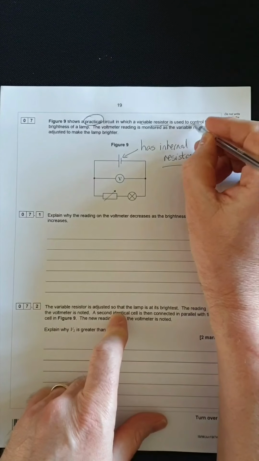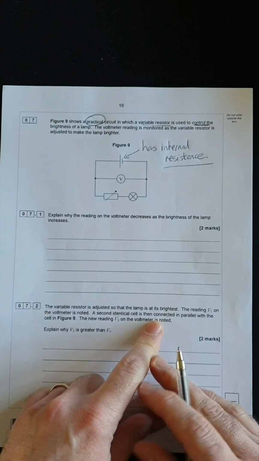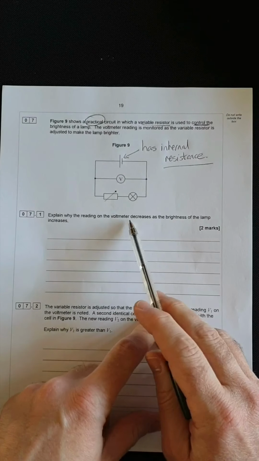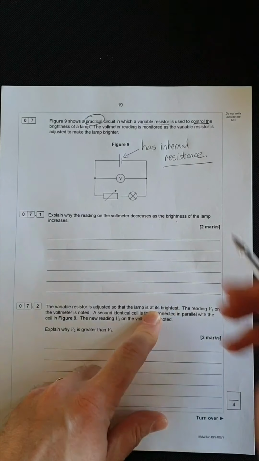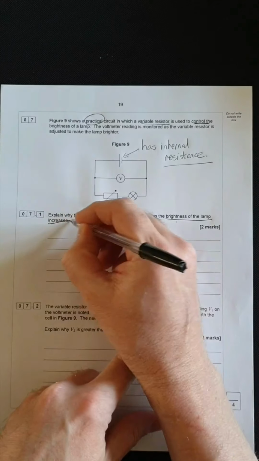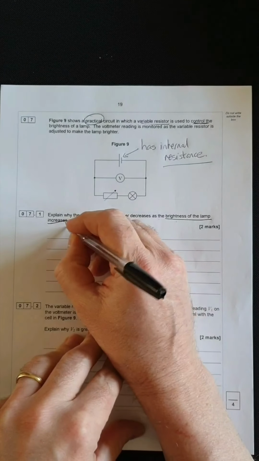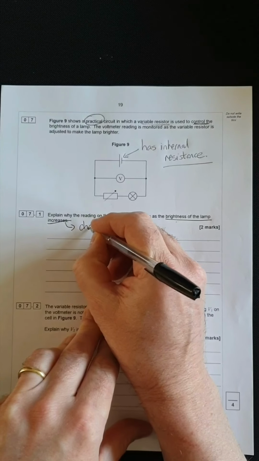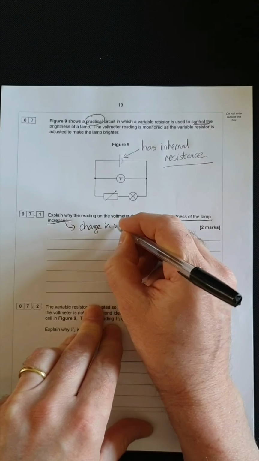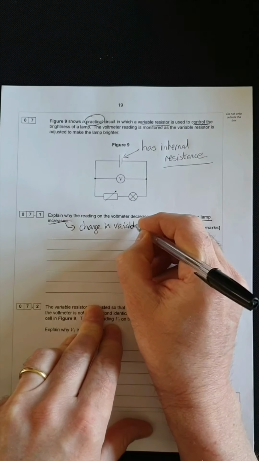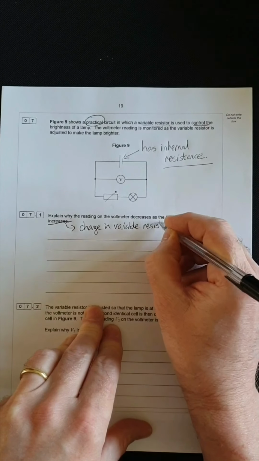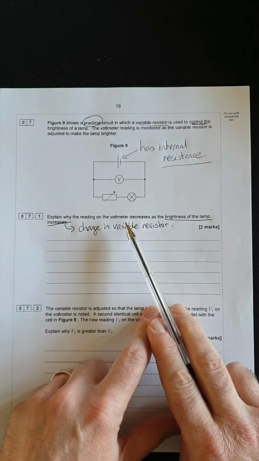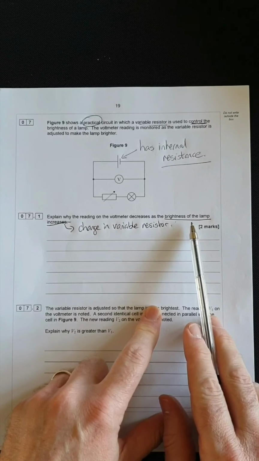So when the question says, explain why the reading of the voltmeter decreases as the brightness of the lamp increases, we know that this is because of some change in the variable resistor. We are changing the variable resistor somehow, either increasing or decreasing its resistance in order to make the lamp brighter.